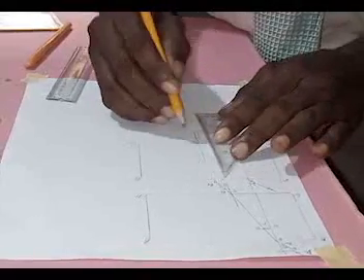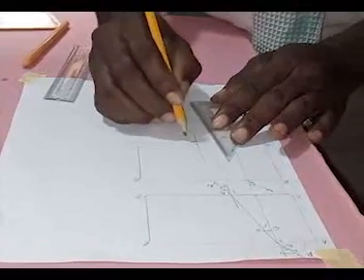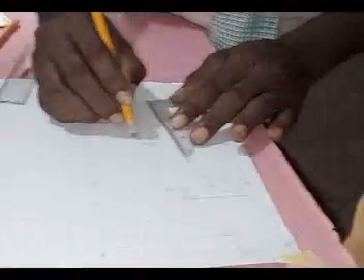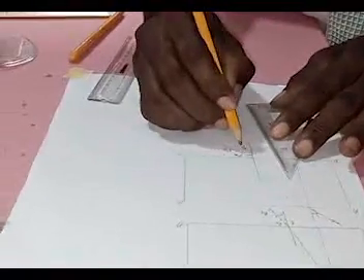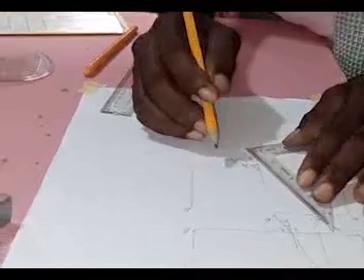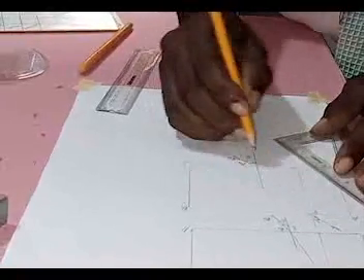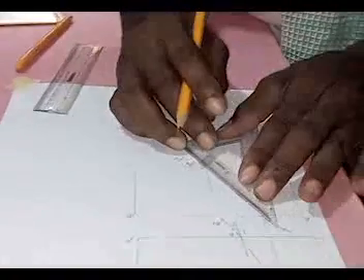You can produce it down. So this is P3, P4, this is E. We now join O to I.